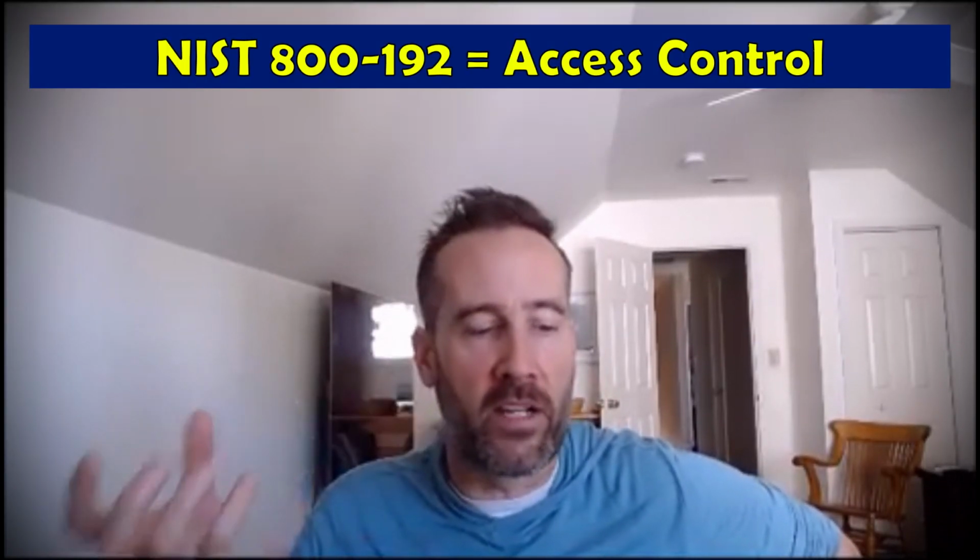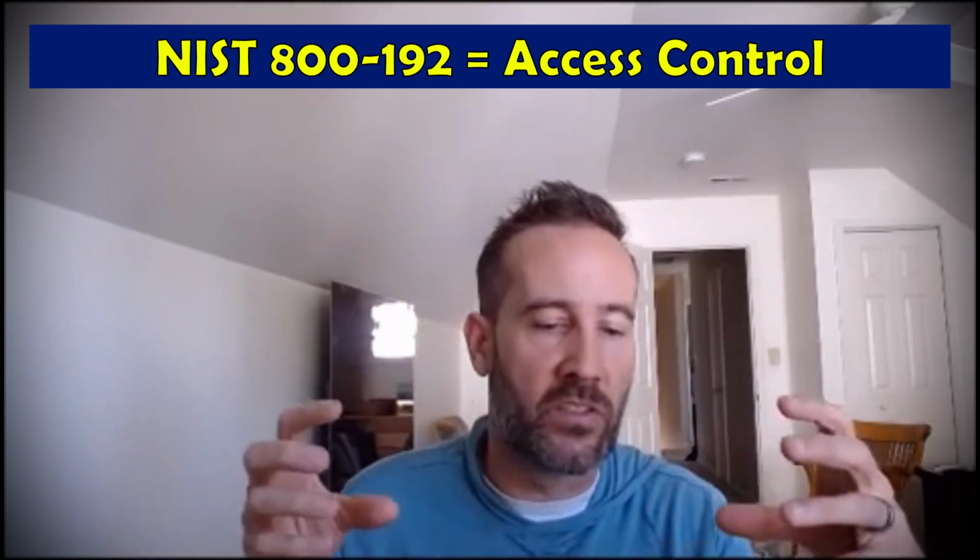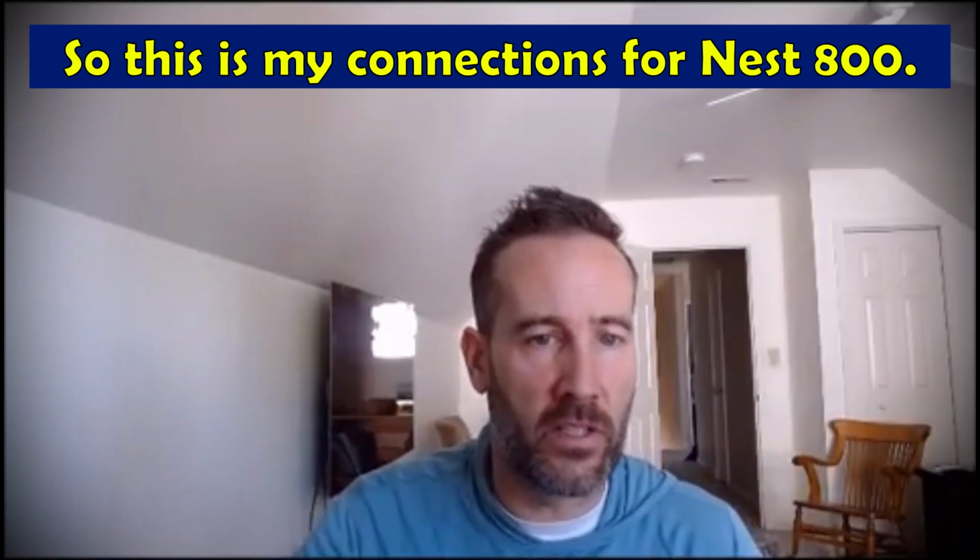The next one's 192. The way I picture this, your home router IP is generally 192.168.1.1. I think that's probably most people's. But this one is about trusting. Your 192 is access control. I think about 192 as being your home. These are the people that you trust, people in your home. So that's access control. Those are the people I trust. So those are my connections for NIST 800.